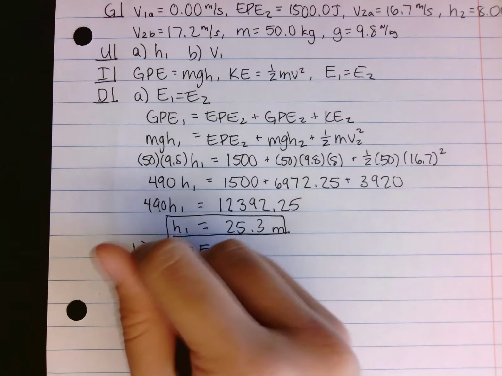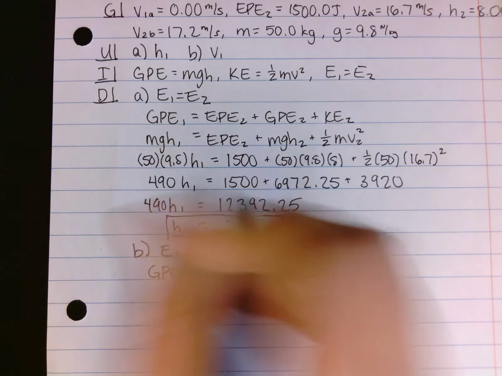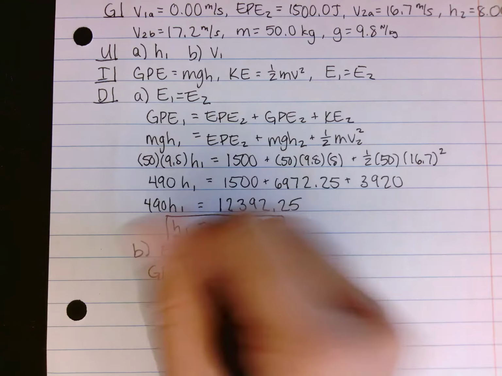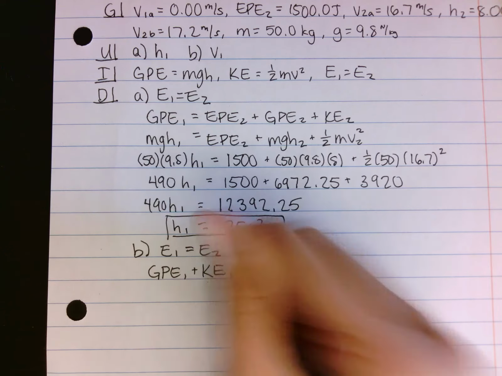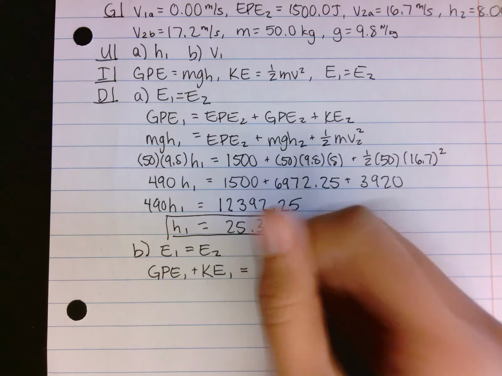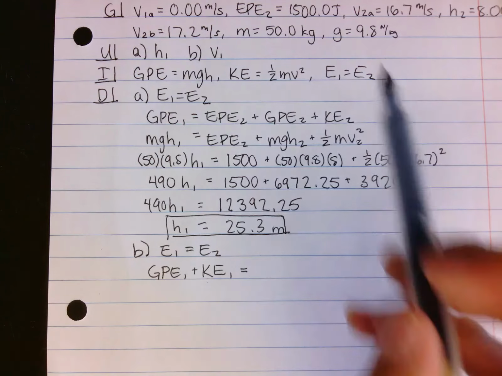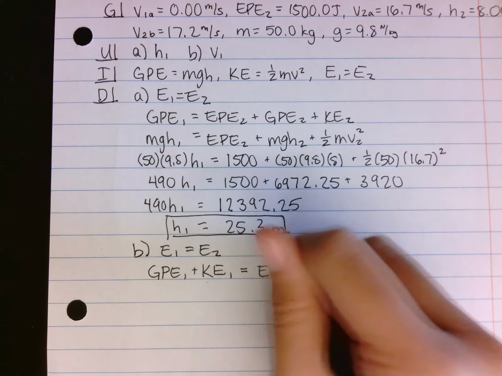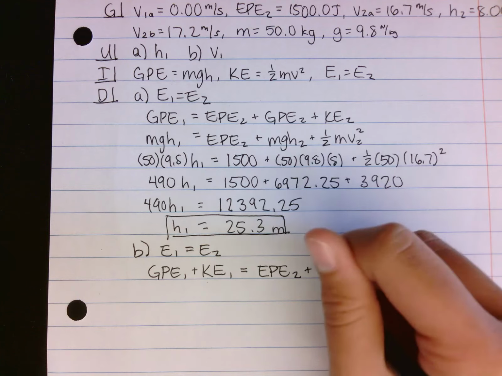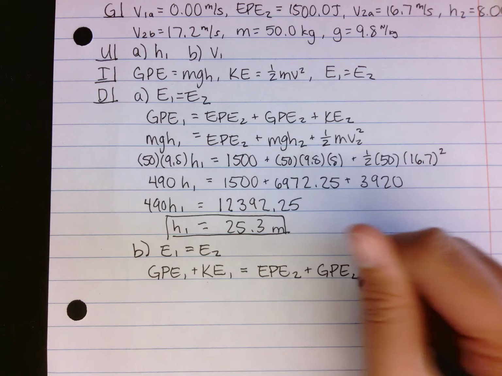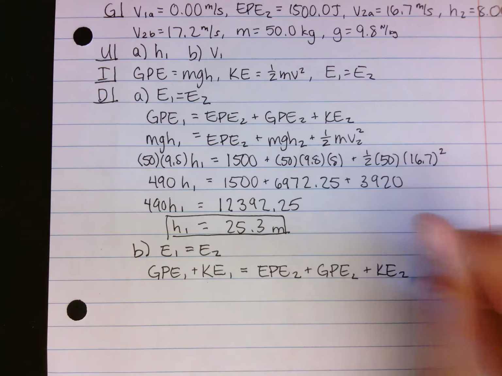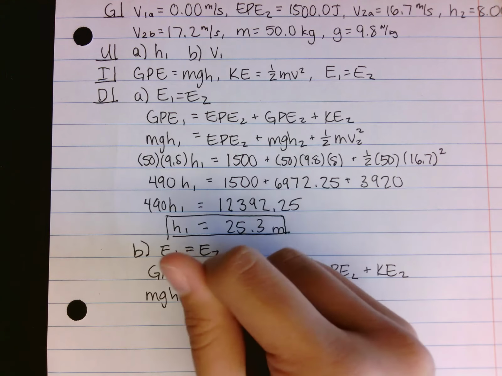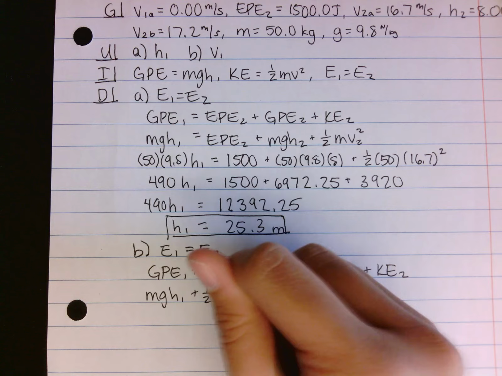So at point 1 there's still height, so there's GPE1, but now there is also V1, which isn't 0, so there's a KE. And it still equals EPE, GPE, and KE, because those values haven't changed. Plug in what we know.